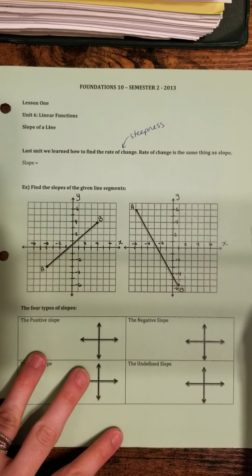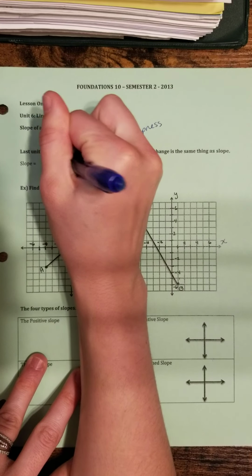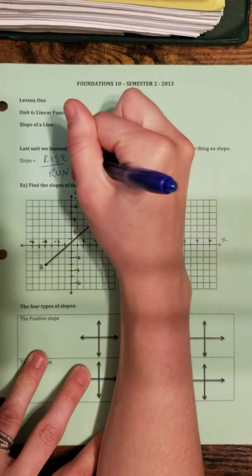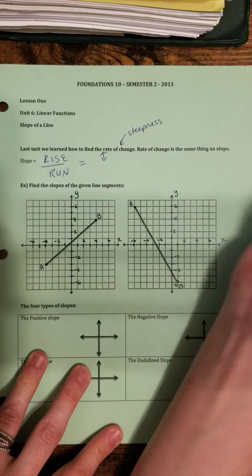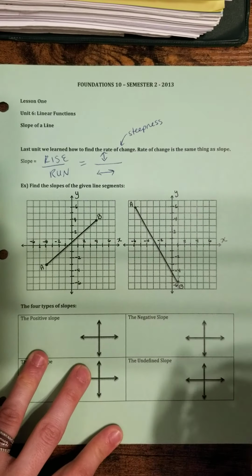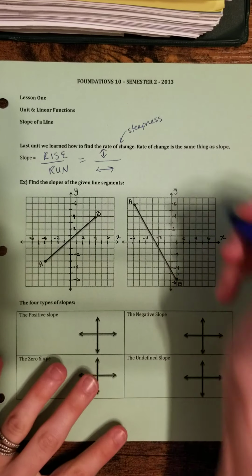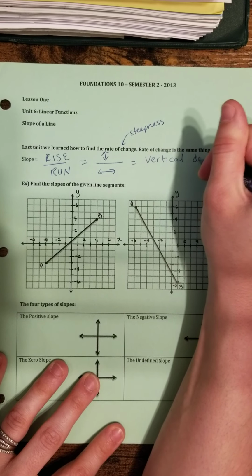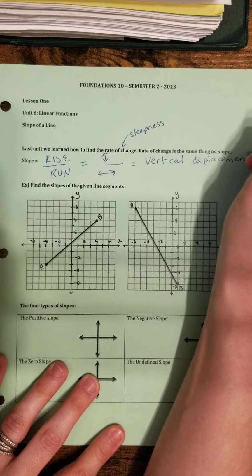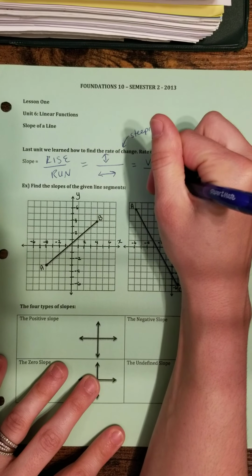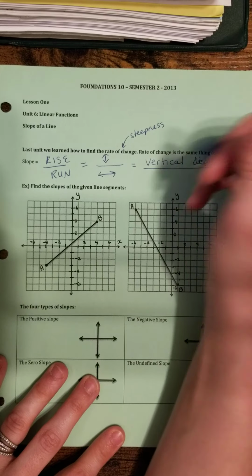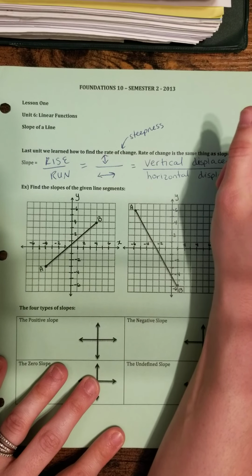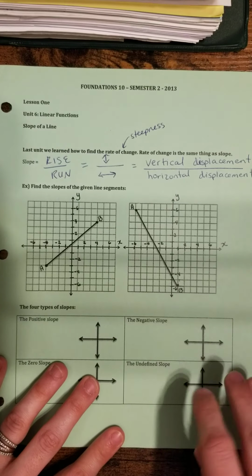So slope, there's a few ways we can think of it. We talked about rise over run. Okay, so slope is how much your graph moves vertically divided by how much your graph moves horizontally, okay? Or another way of thinking about it is vertical displacement divided by horizontal displacement. Okay, so let's do some examples here.